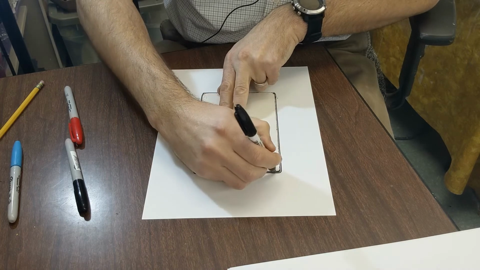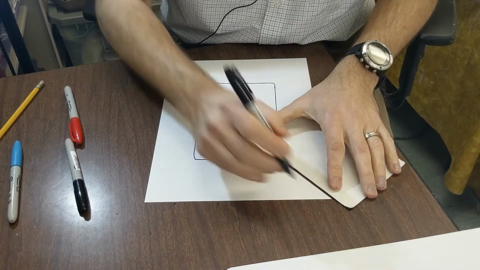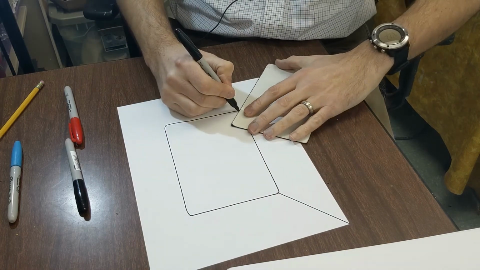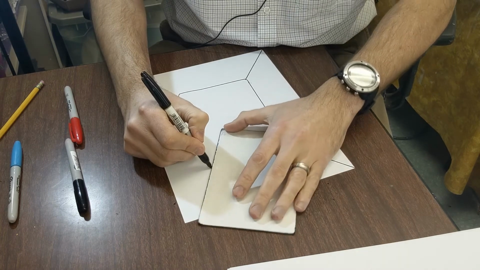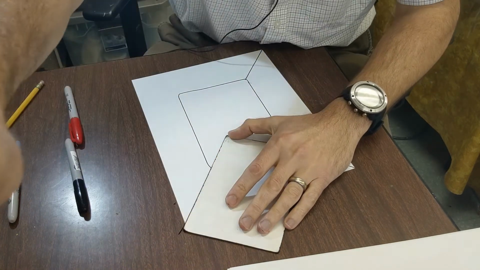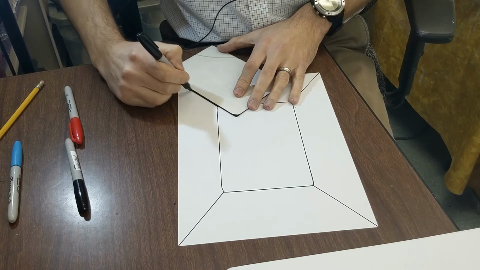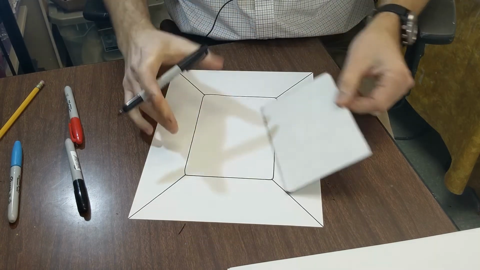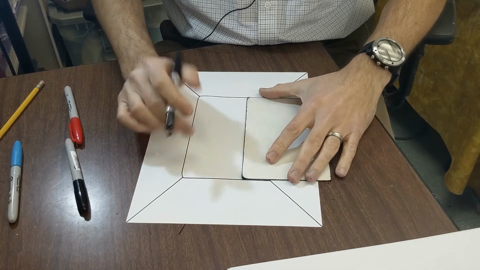We trace around, and then you've got it. We go corners to corners. I take my corners and go right to my corners. Once I have my corners and corners in, then I'm going to do my elevator doors.